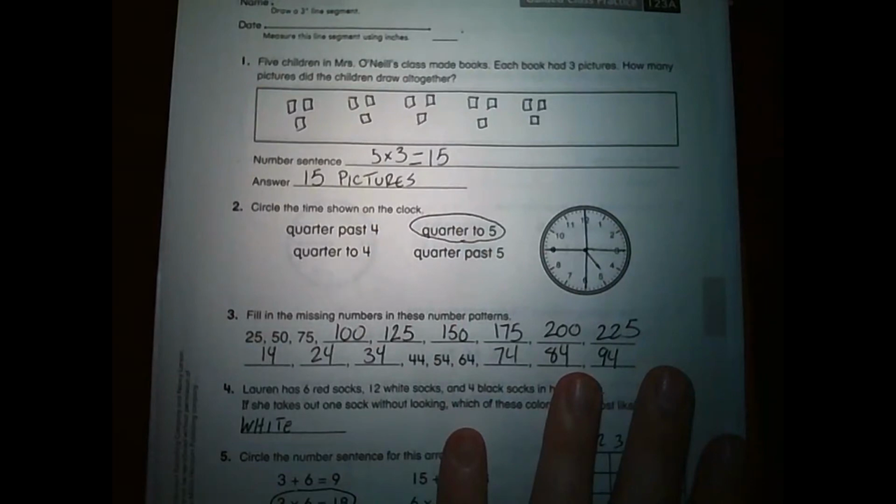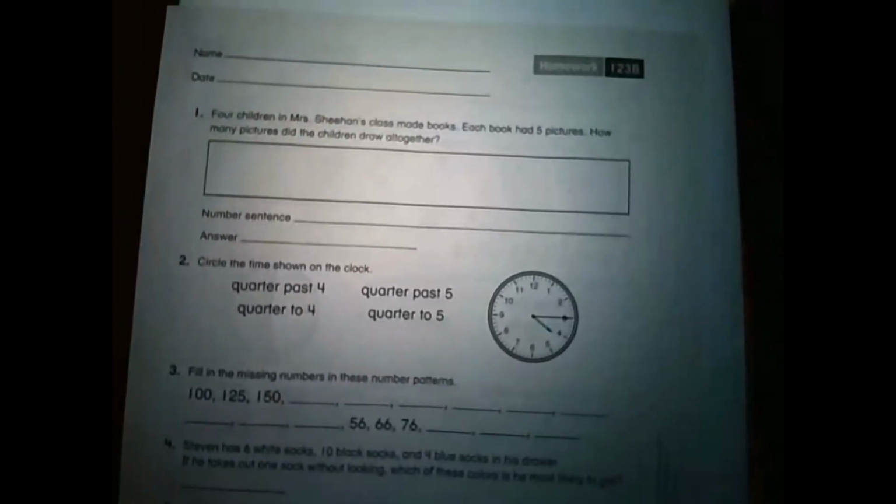Otherwise, A side is for here, and B side is for homework, everybody. Yay!